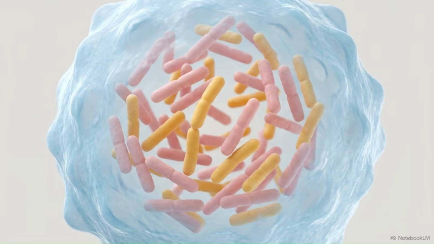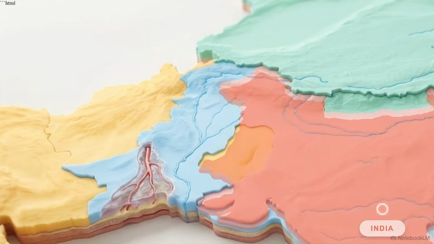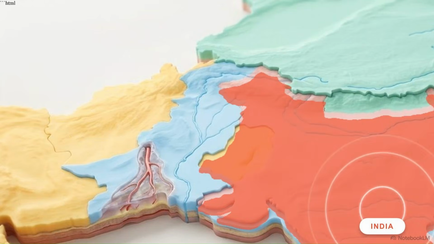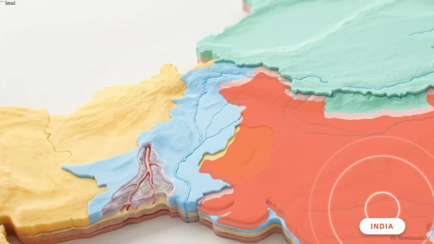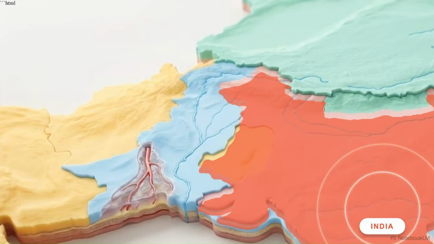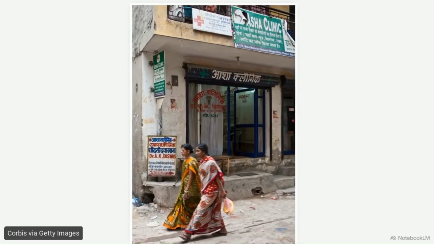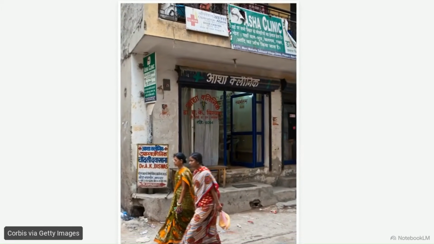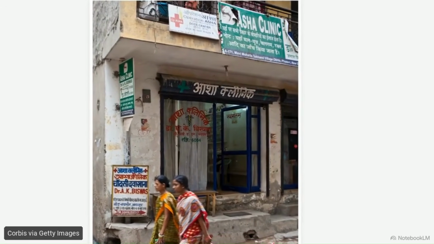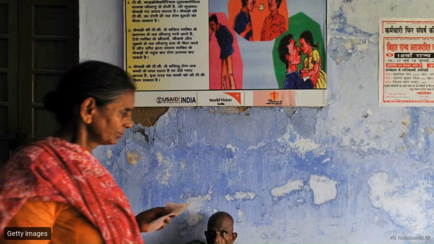Curing it demands a precise, cellular-level understanding of how the bacteria operates. India currently carries the highest number of tuberculosis cases globally, making it the central battleground for disease elimination. The fight relies heavily on community-level clinics to identify and treat patients where the spread is highest.